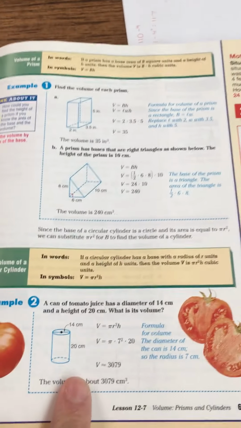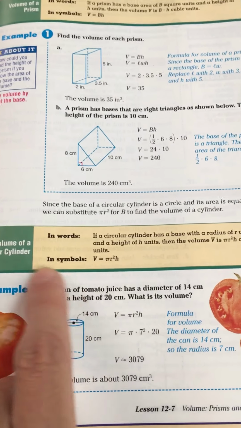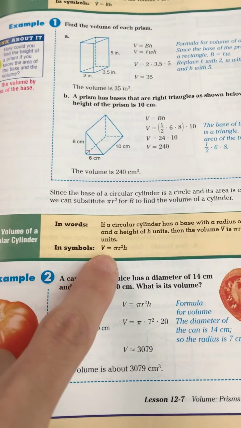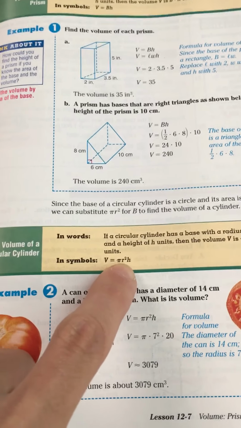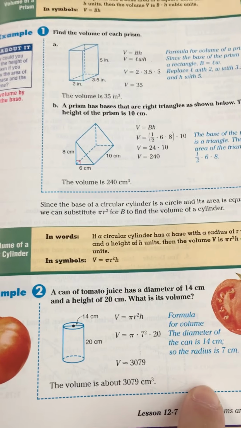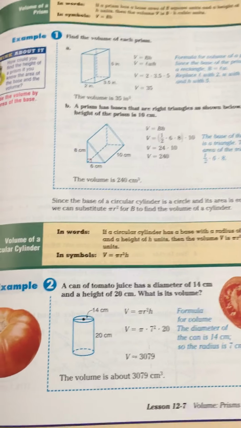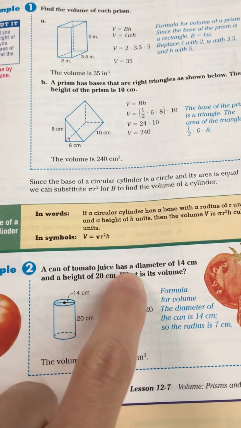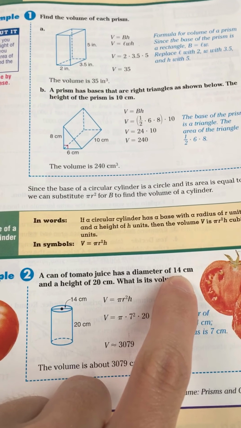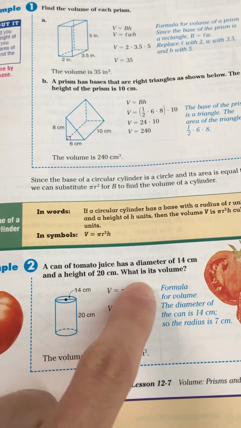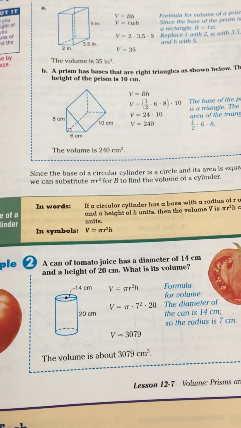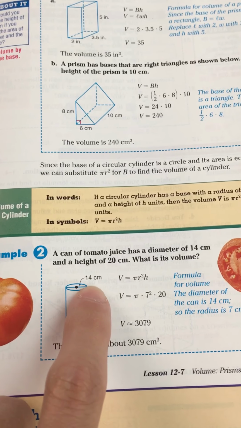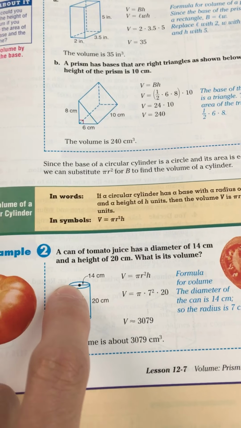Now, our next formula: we're doing volume of cylinders, a Coke can, something like that. Volume equals pi times the radius squared times the height. This one's a lot easier than these two right here. So let's look at example 2. A can of tomato juice has a diameter of 14 centimeters and a height of 20 centimeters. What's the volume? Diameter means it runs all the way across the top of this Coke can, from one side to the other, 14 centimeters.